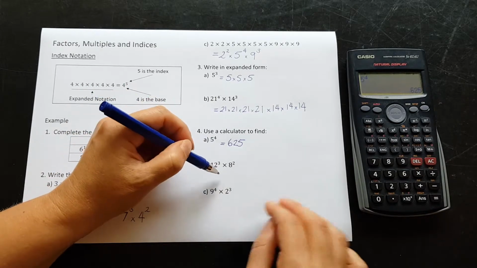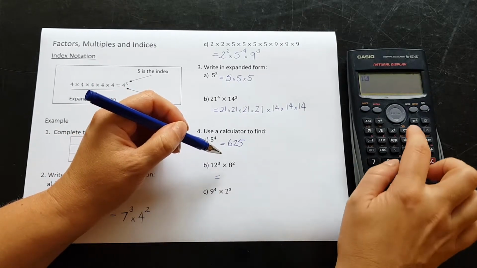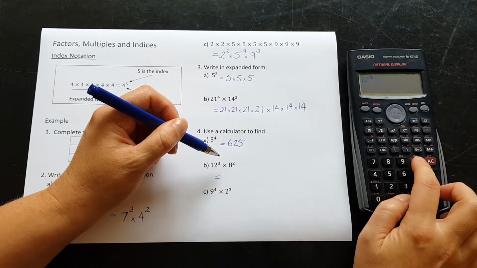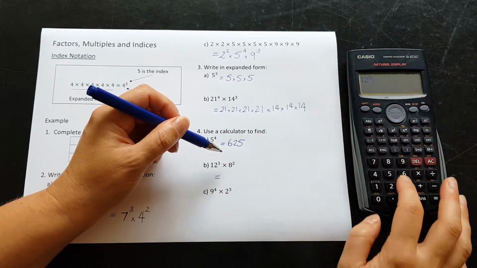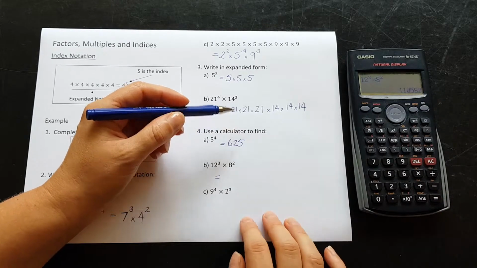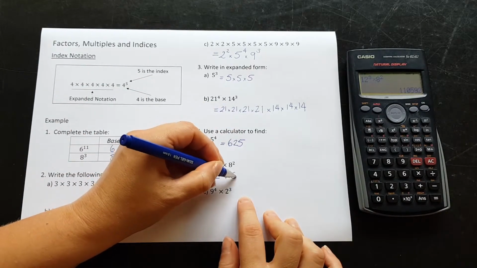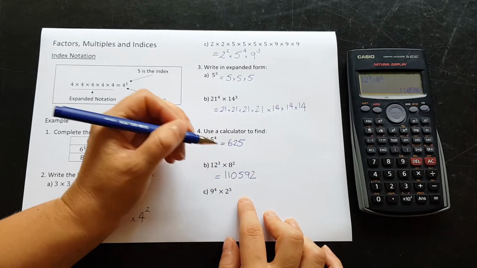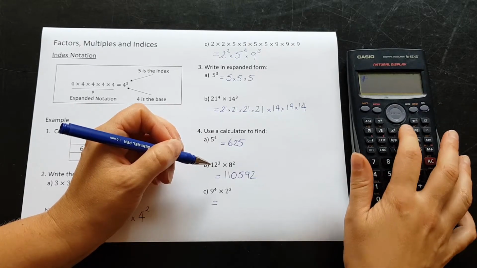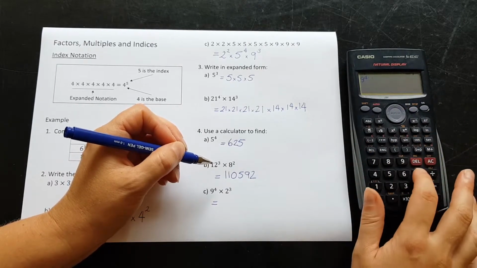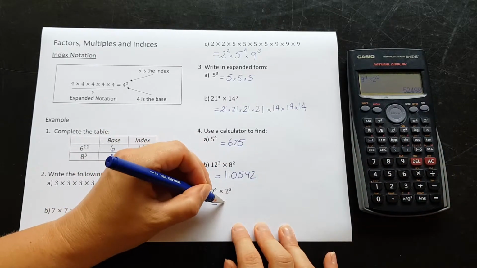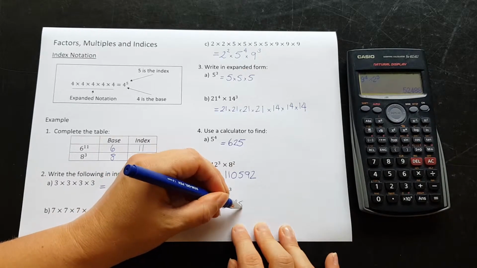Okay, now let's look at B. Typing that in, 12 to the power of 3, I need to go across there, times 8 to the power of 2 is equal to a very big number, 110,592. And for C, 9 to the power of 4, I remember to go across this time, times by 2 to the power of 3. 52,488.